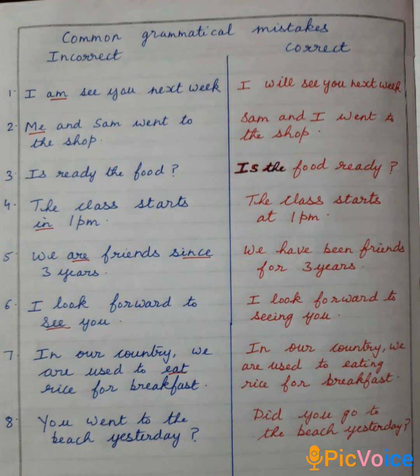And seventh is "In our country we are used to eat rice for breakfast." Correction is "In our country we are used to eating rice for breakfast." Suppose your sentence is "I used to eat rice for breakfast." This means that you are talking about the past and you are no more eating rice for breakfast.